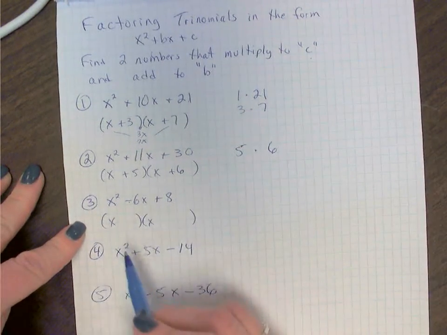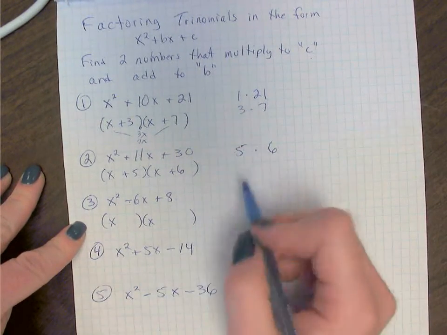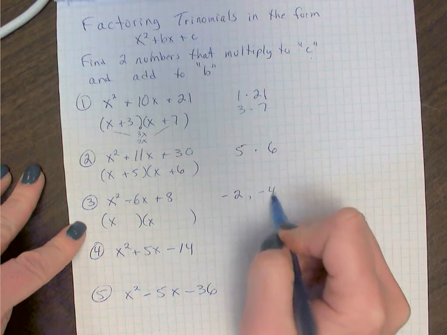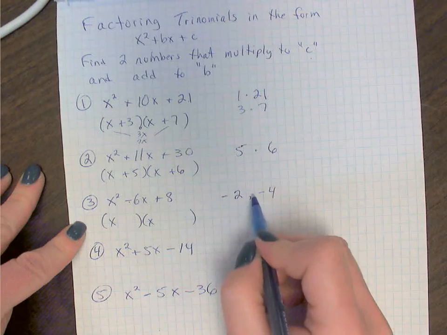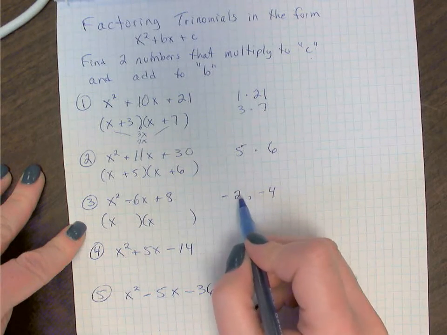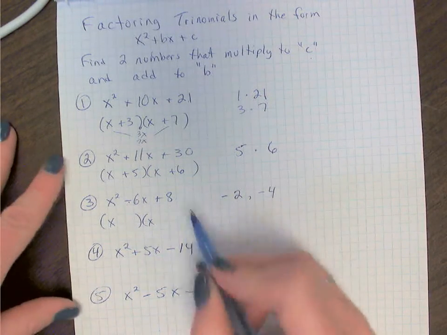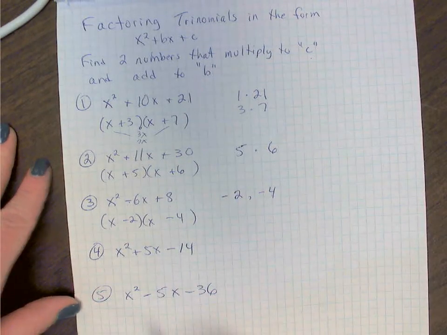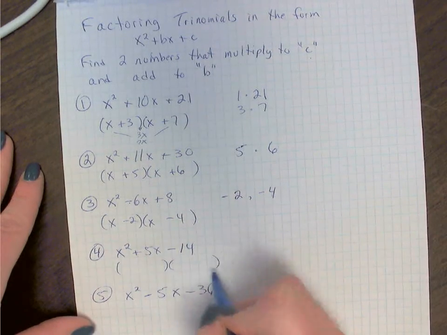We know the signs will be negative, but if we list through the factors, you would get to negative 2 and negative 4. And if we were to add those, you can tell you get negative 6. Negative 2 times negative 4 is still positive 8. Those are your factors. Let's look at number 4.